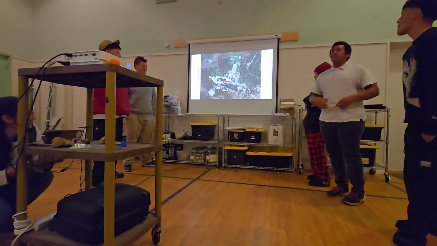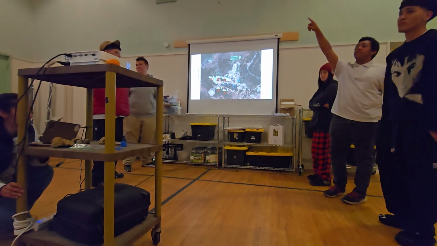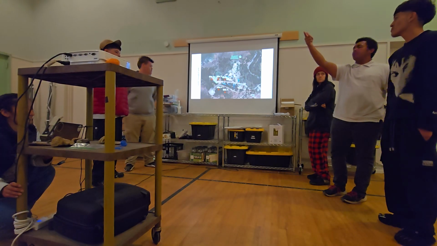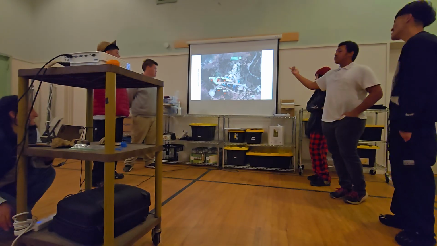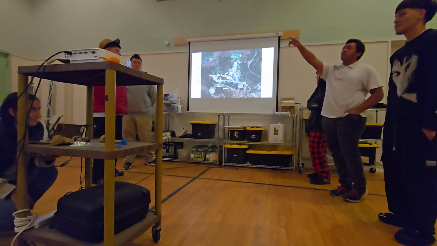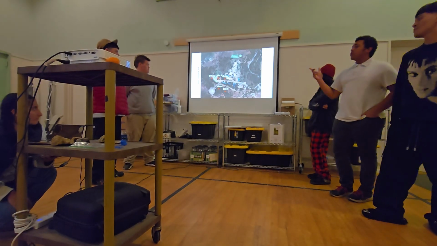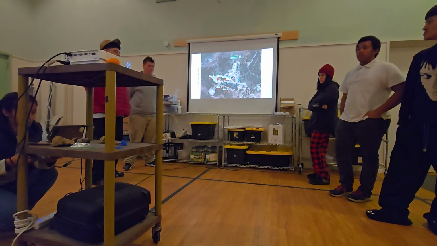So these are our sites. Our first site was up there next to the observation outpost. I don't know what they're called. But the next one was just up here where the staircase is, the broken down staircase. The third one was behind the gym. The fourth one and the fifth one were in the meadows.